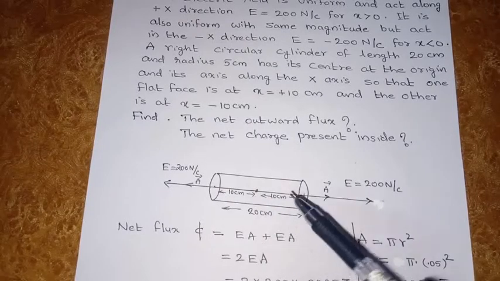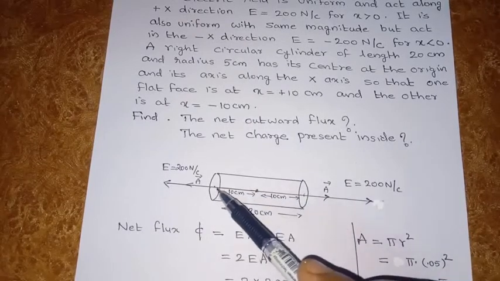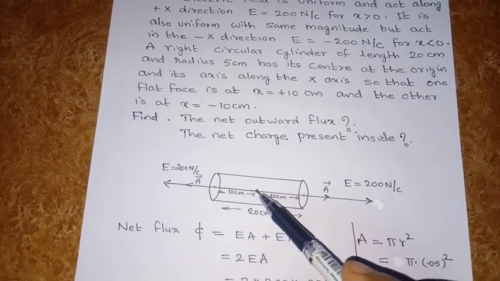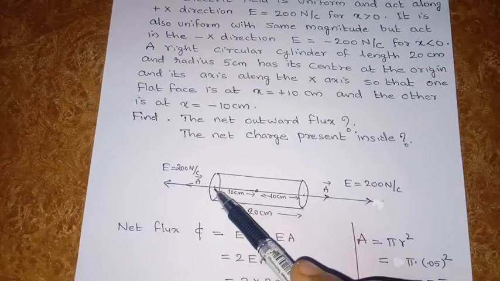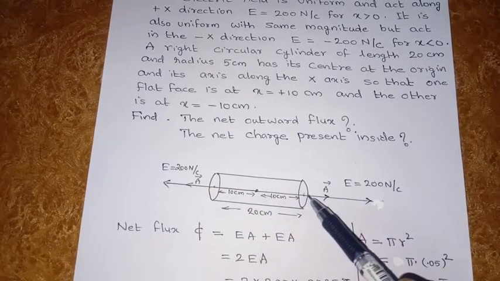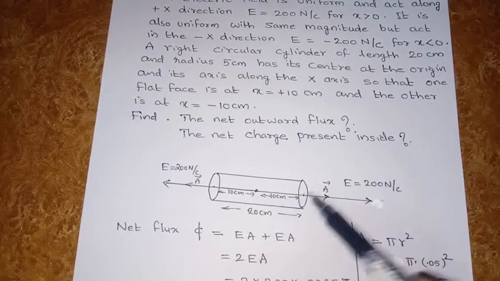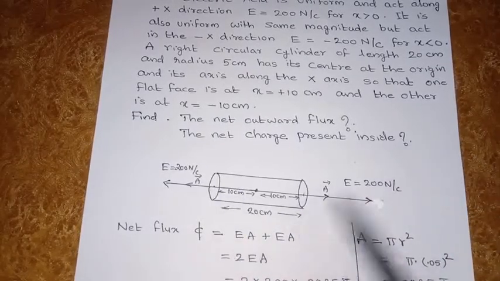That means one flat surface of the cylinder is 10 centimeter from the origin in the leftward direction, and the second flat surface is 10 centimeter from the origin in the rightward direction. So this is the representation.